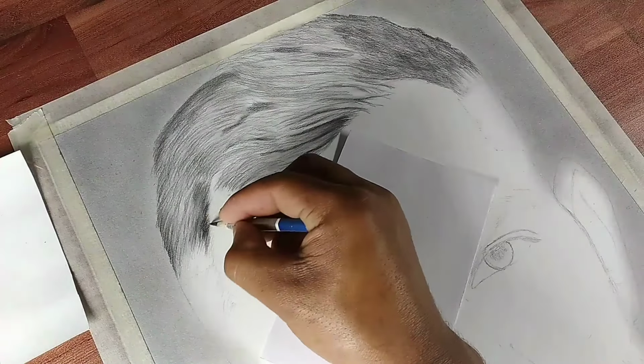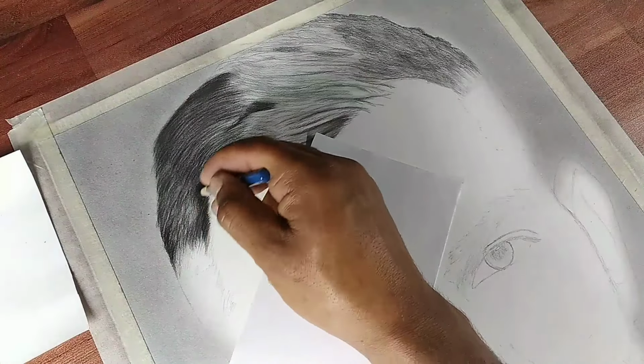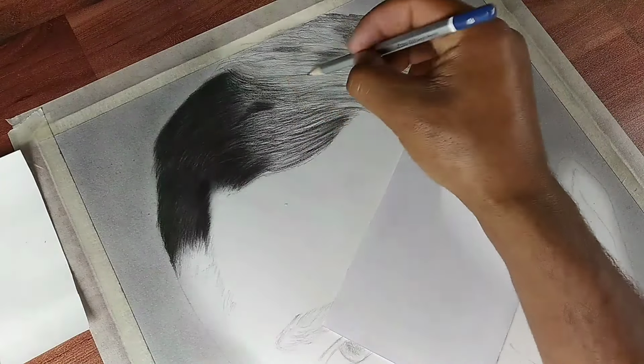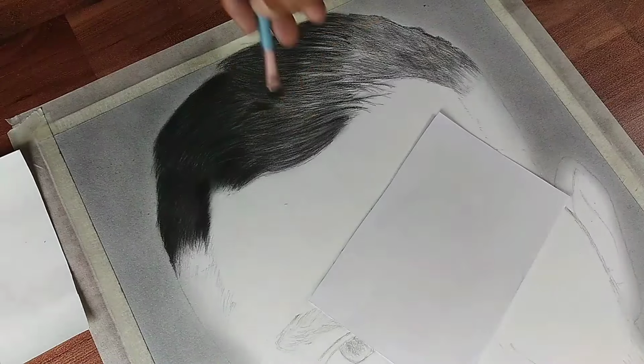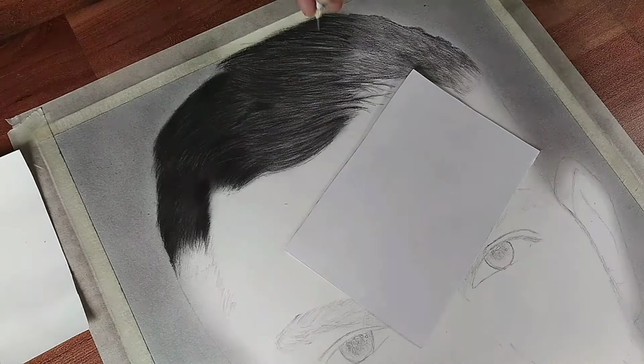Now grab your 8B pencil and start adding texture to the hair by drawing small overlapping strokes. Virat Kohli's hair is usually thick and has a slight wave in it, so make sure to capture that in your drawing. Focus on adding volume to the hair.